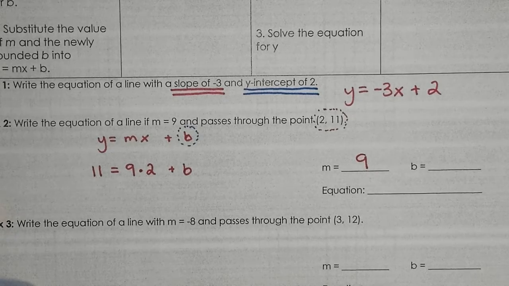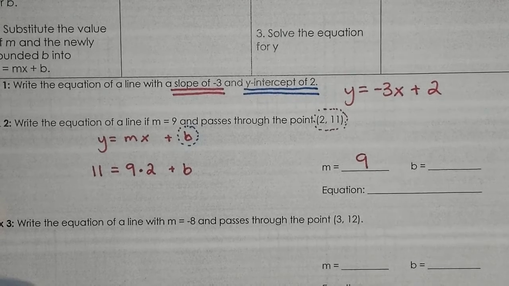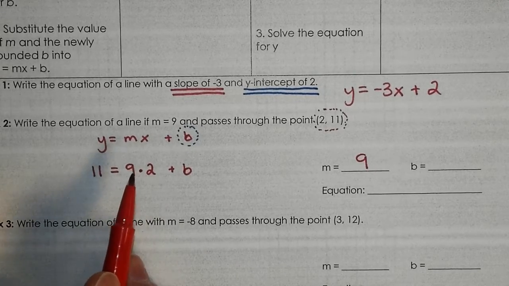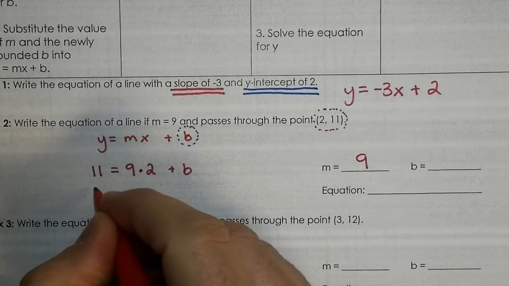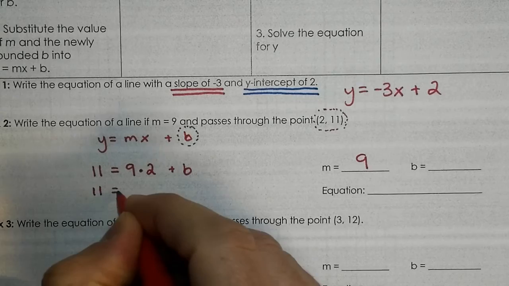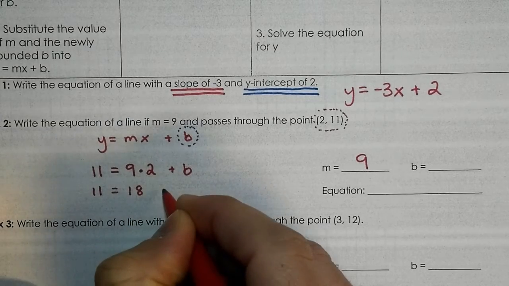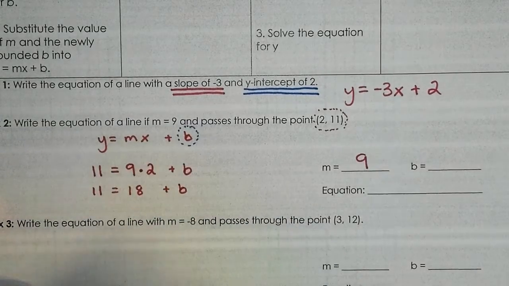Anybody confused on where we got any of those numbers right now? I want to answer some questions, if there are questions. We good? Good, Ray? That's what I'm talking about. All right, well, hey, what's 9 times 2? 18. Good, 18. So we have 11 equals 18 plus b.